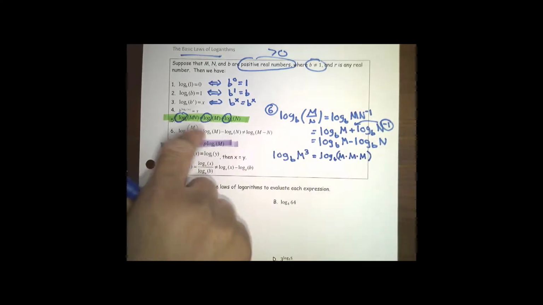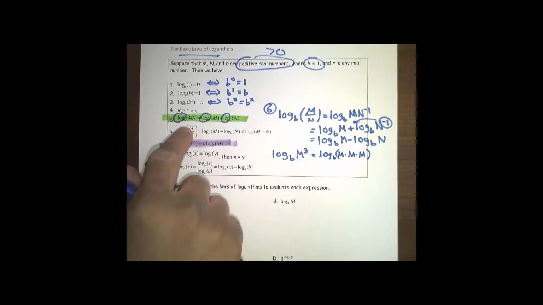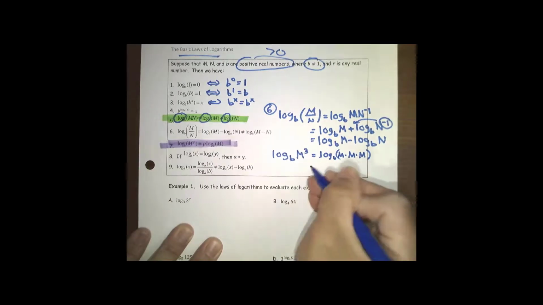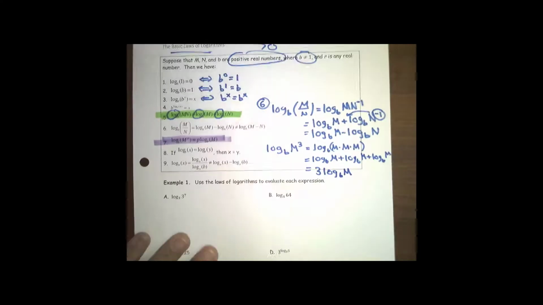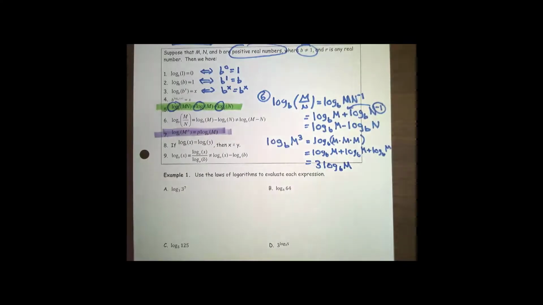Then if I use log rule number 5 over and over again, that's log base b of m plus log base b of m plus log base b of m, added together 3 times. So I just showed you that you could avoid the power rule if you really didn't want to use it. But just remember that you can bring the exponent down in front if you would like.